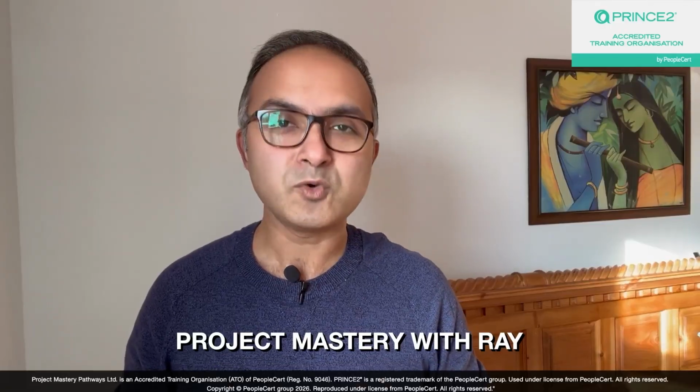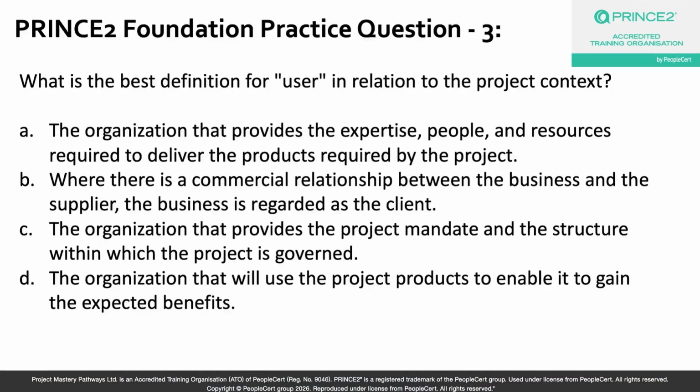And now let's move on to question number 3. Right, so question number 3, please read the question and try to solve it first before we do this together. So this is a definition-based question testing your knowledge on the 3 primary stakeholder groups in the PRINCE2 overall framework, which are the business, the user, and the supplier, right? So each has a very, very specific definition in the manual, and the question asks you to correctly identify the definition of a user, okay?